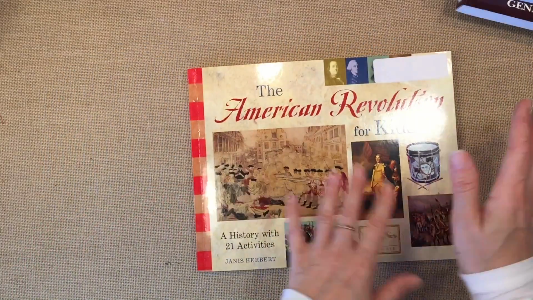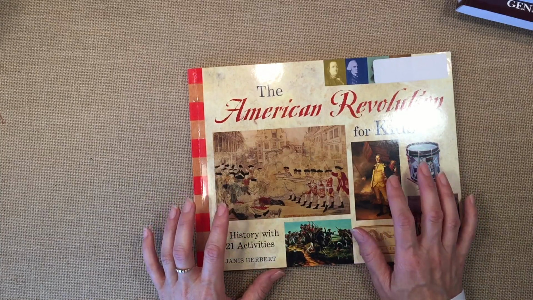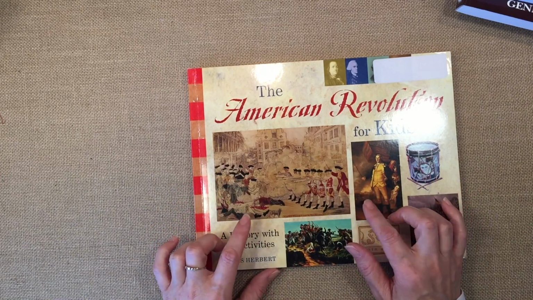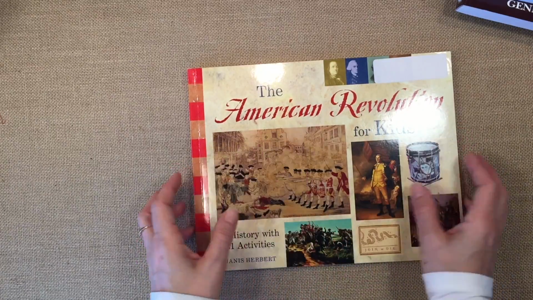So I still wanted to show you it, even though I can't give you a proper review on it, because it was something that was in my collection. It's not something that I purchased. It was something that was handed down to me. And so it was in my collection to add to this unit.